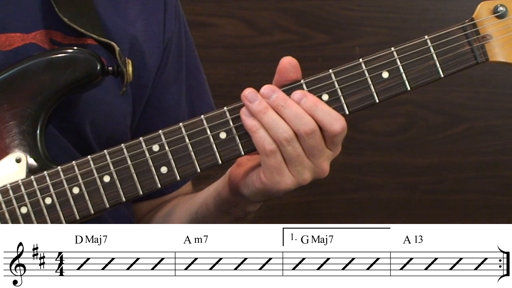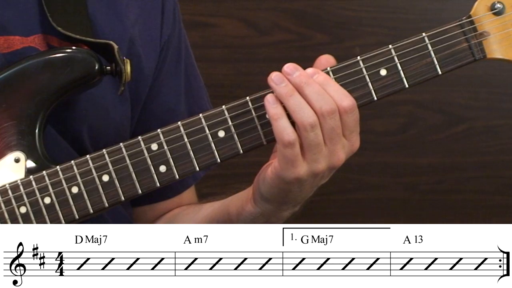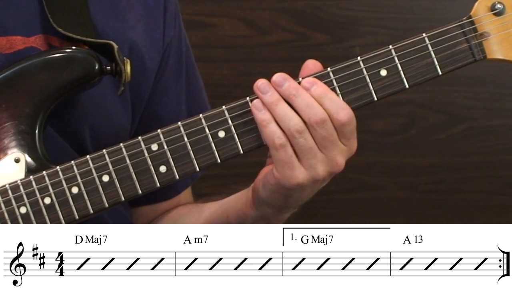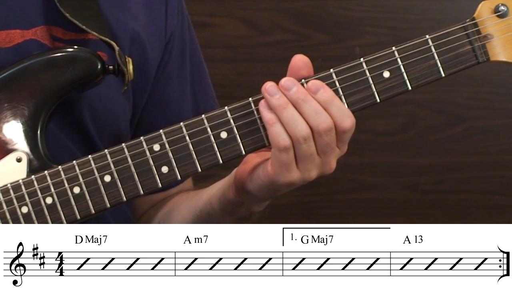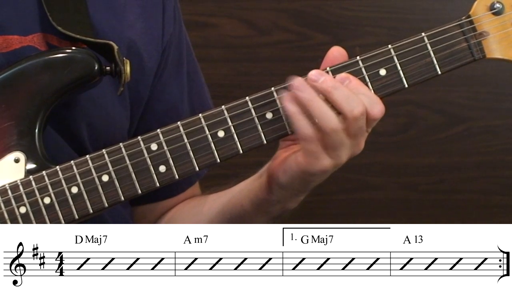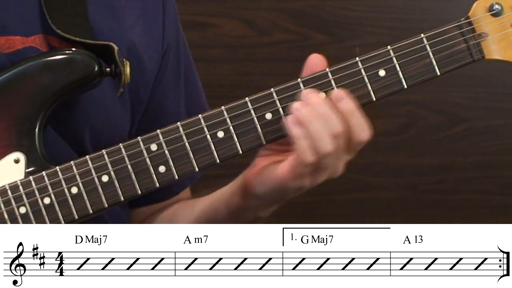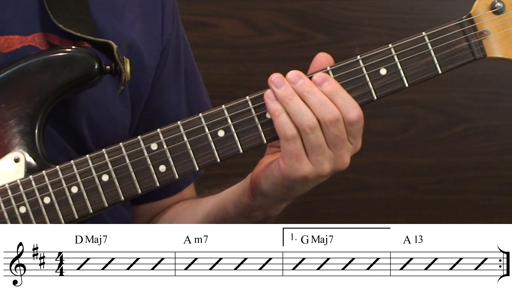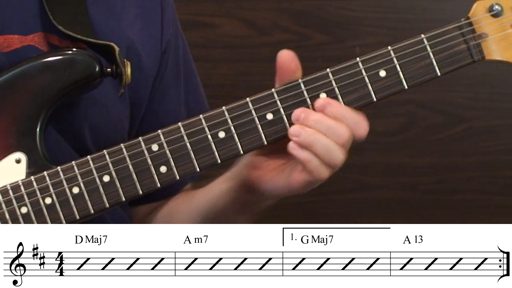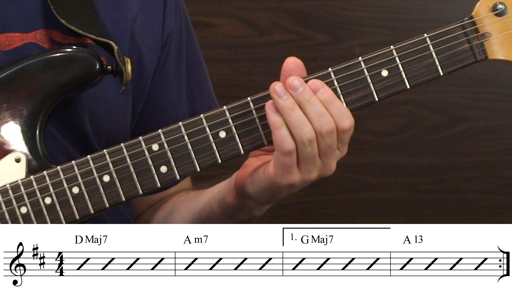Now, the thing is between how we would view this, let's say A Dorian as opposed to D natural minor, the difference between those scales is either having an F natural note or F sharp note. So A Dorian will have the F sharp, and the D natural minor will have an F natural. So it depends on what you like the sound of.